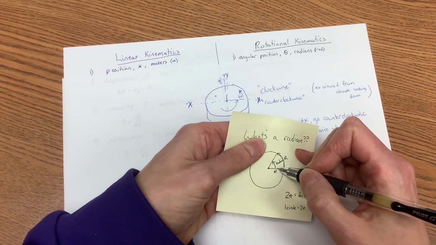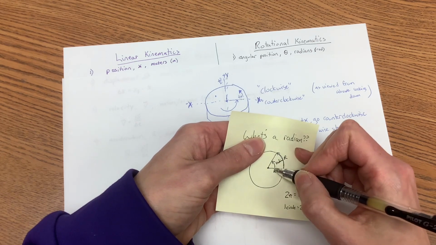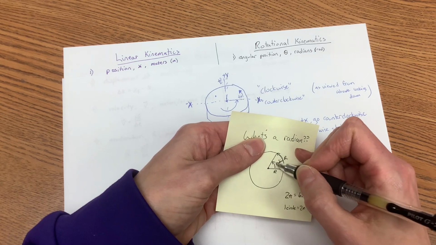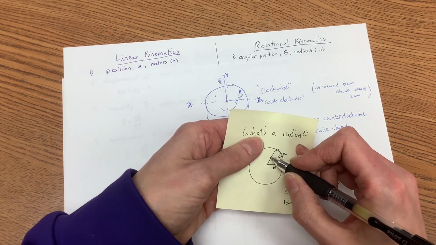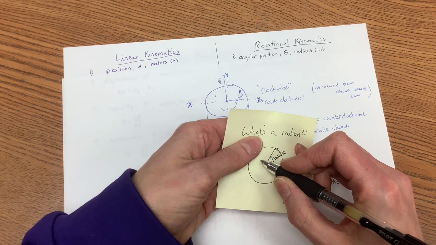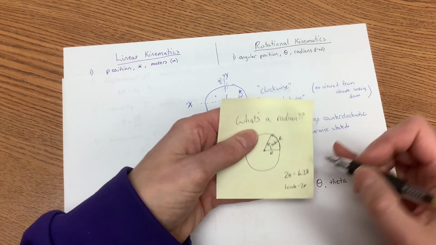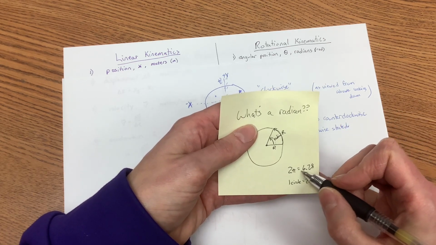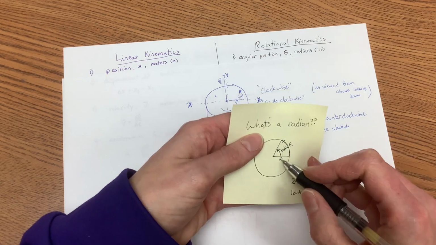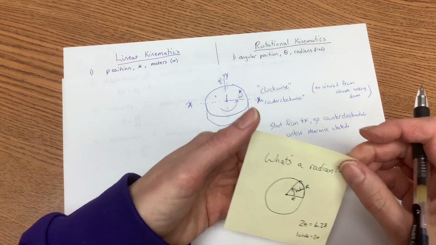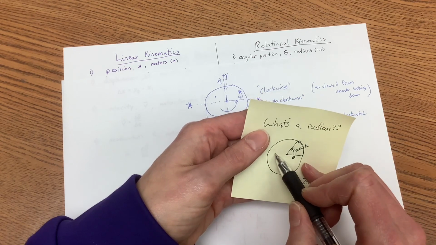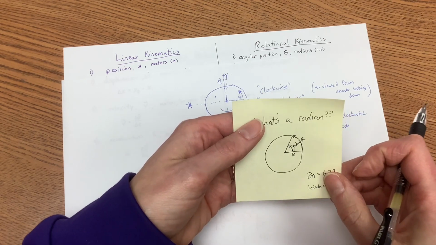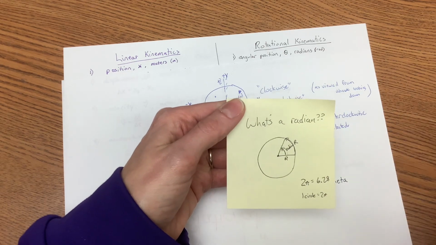Now we could convert that to degrees because we know that this is 360, so there's a conversion rate there. So this is radians. This is 1 radian, 2 radians, 3 radians, 4 radians, 5 radians. It's like 6.28. 2 pi is 6.28, so there's 6.28 radians in here. So it's 1, 2, 3, and a little bit extra, 3.14 actually. And that just turns out to be true for all circles.